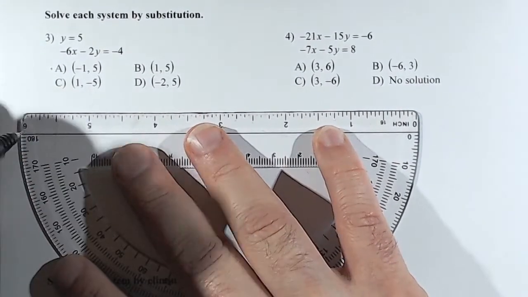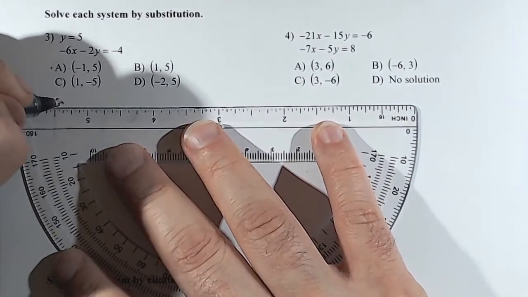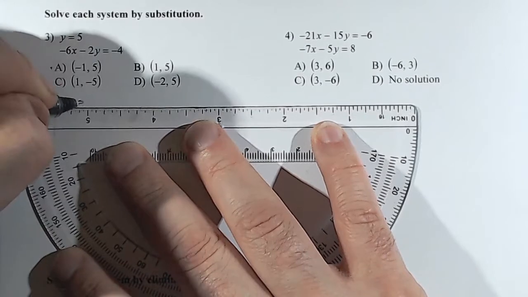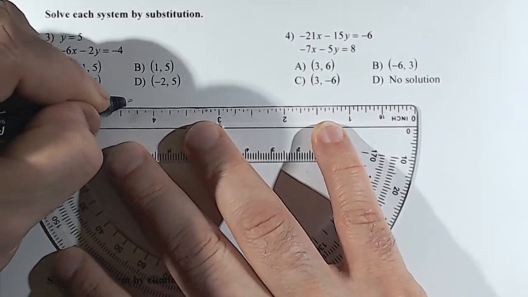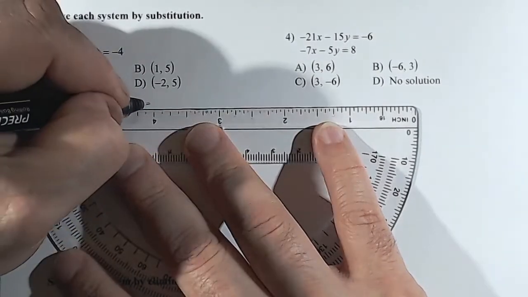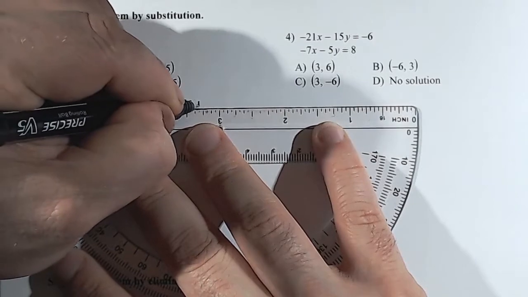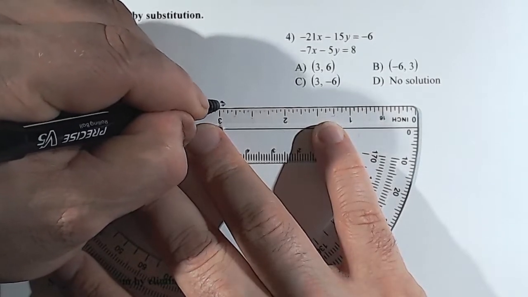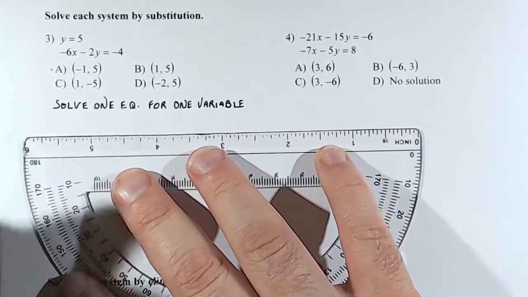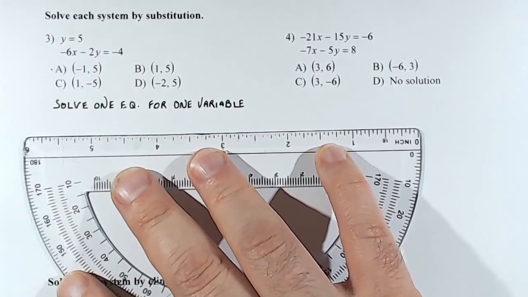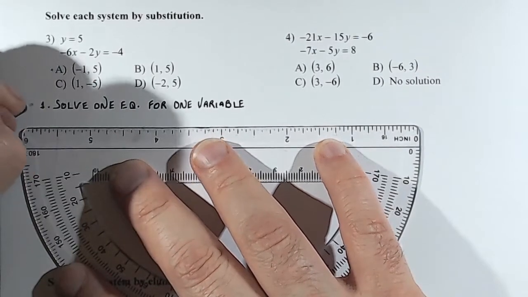So in substitution, the very first thing we need to do is solve one equation for one variable. Okay, did we do that? Yes. The first equation is already solved for y. So that was step 1, done.